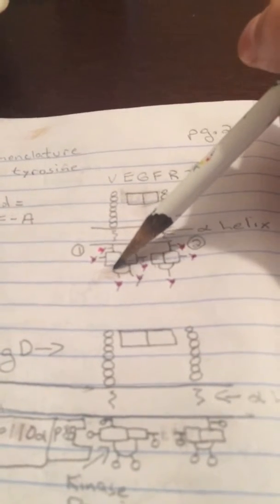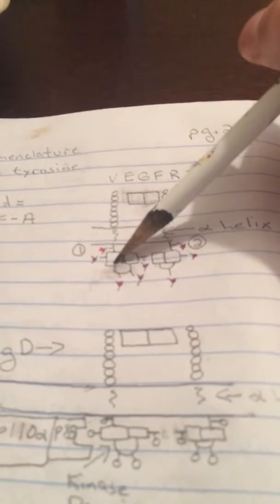So if you want to go back to that, I'm going to go back over that again. This one's a little bit different because when this ligand binds here and these two dimerize together right here, this kinase insert domain will flip up. There's a conformational change where it'll flip up, and these two in the kinase domain region will dimerize now.